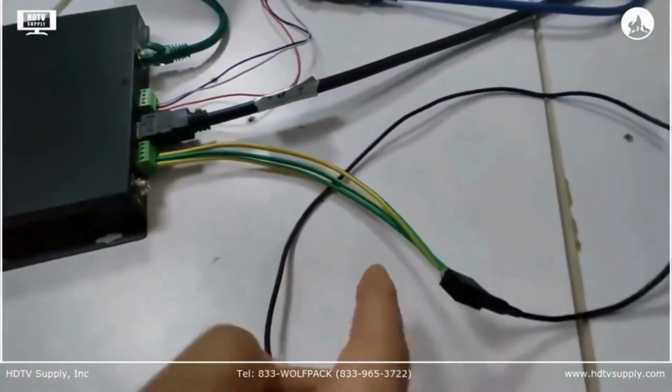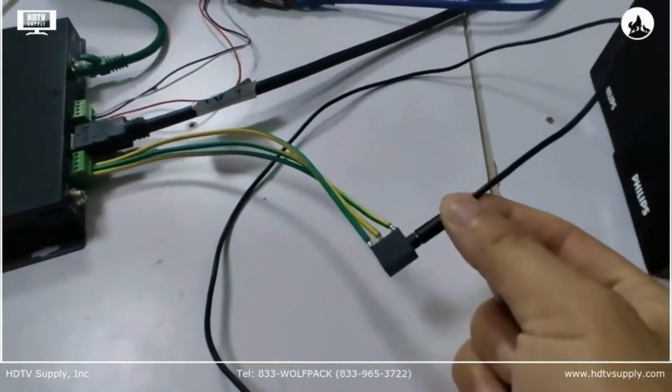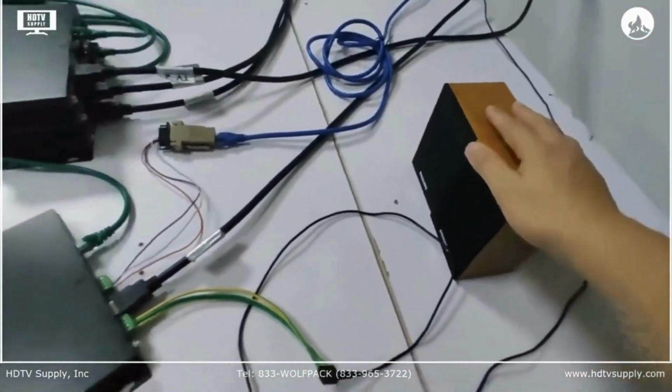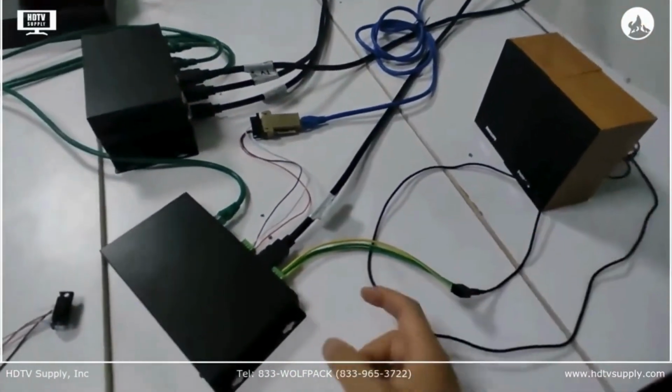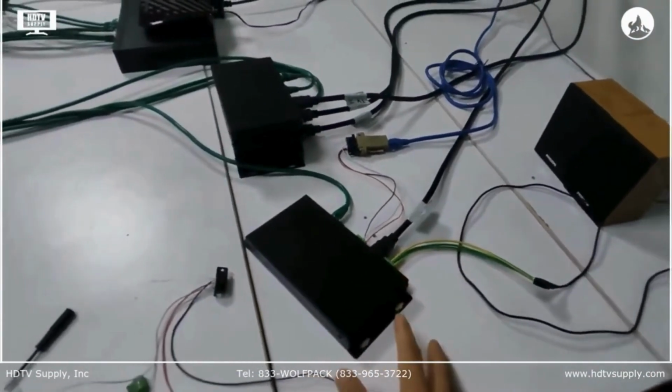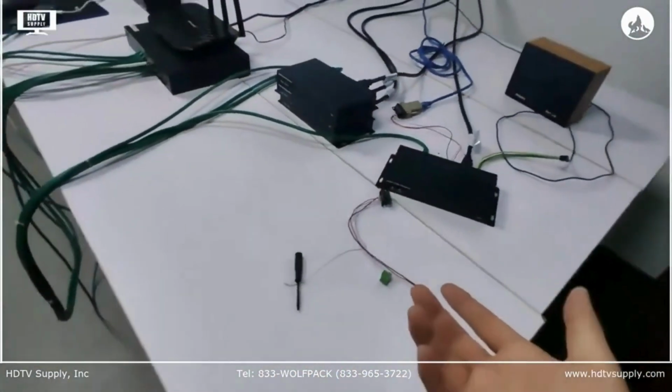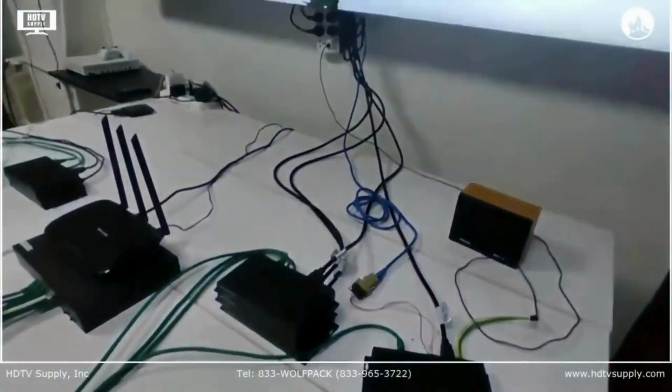Then connect to a 3.5 jack. Then we have this one connect to this speaker. So right now we can hear the sound is embedded from this receiver, and this is the use the OST2 making the connector then to the display.